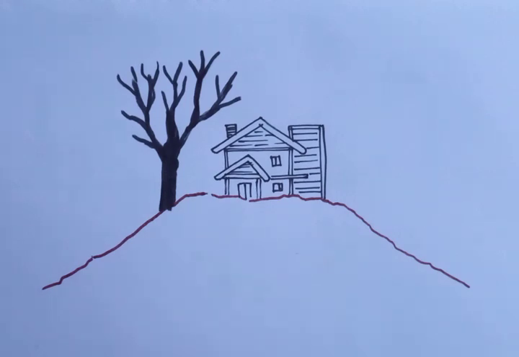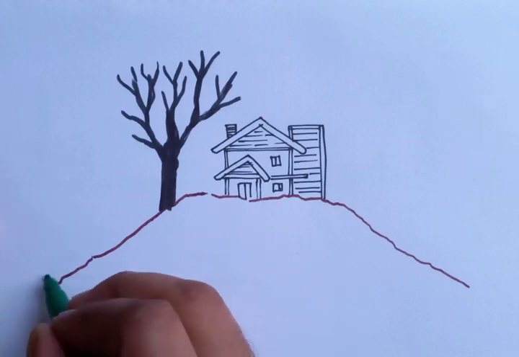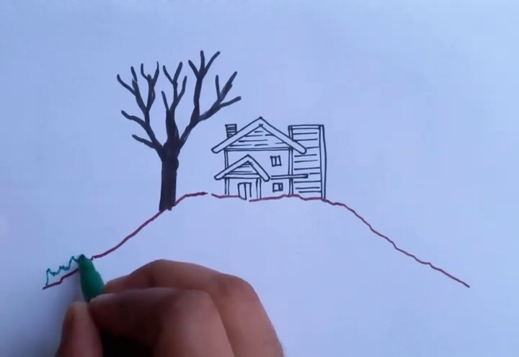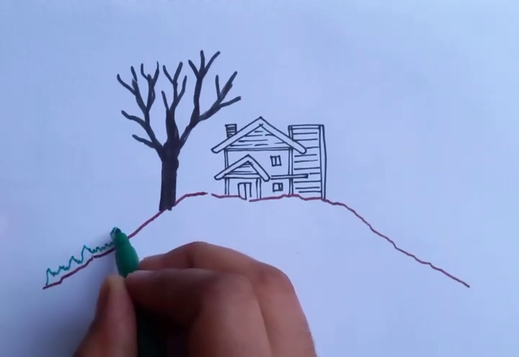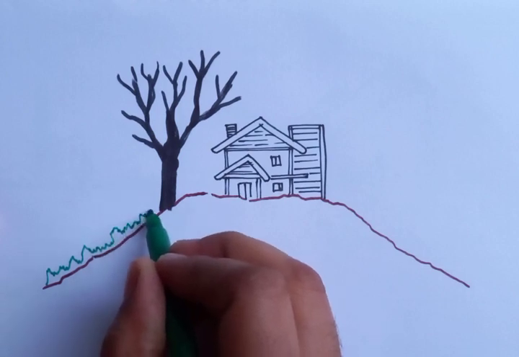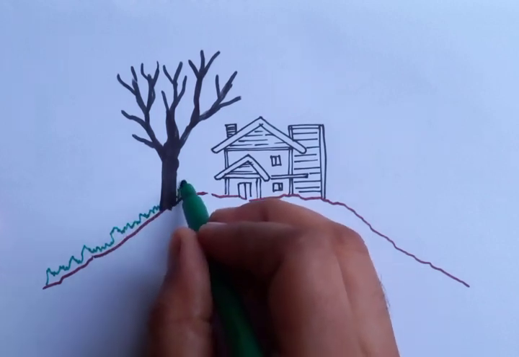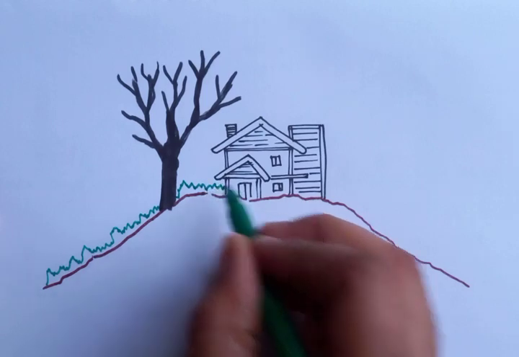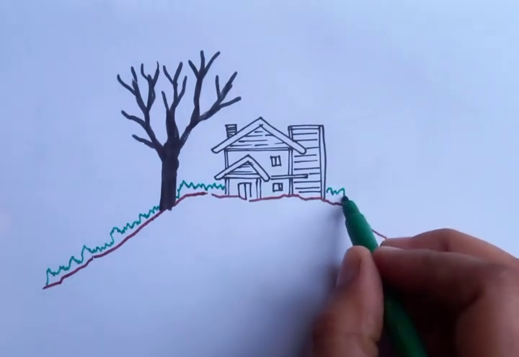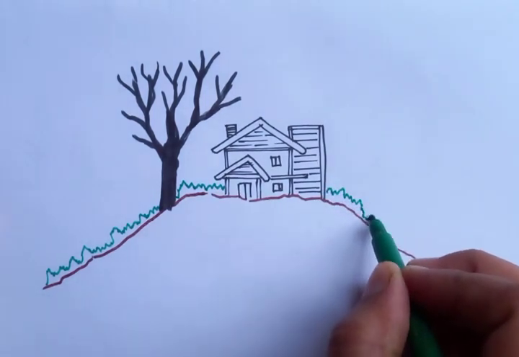Okay, and in the bottom, just drawing the greenery landscapes. And after putting the outlines, we are going to put the colors.